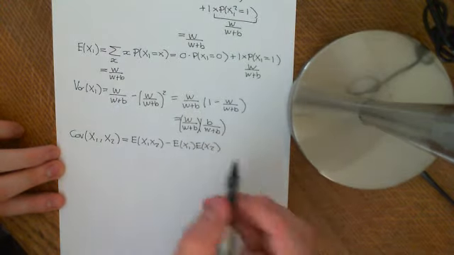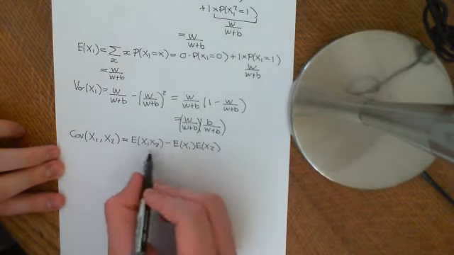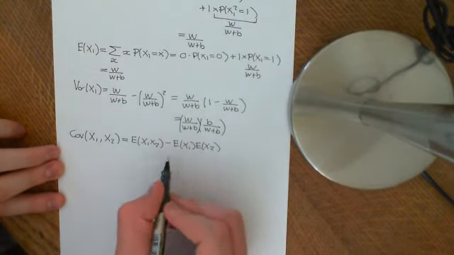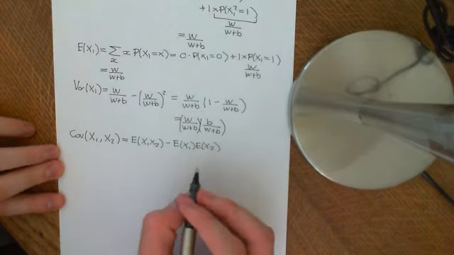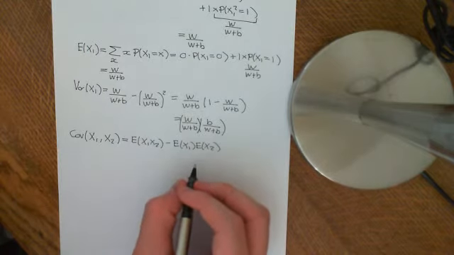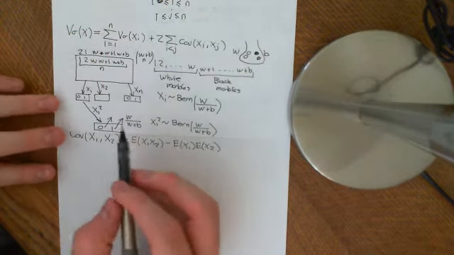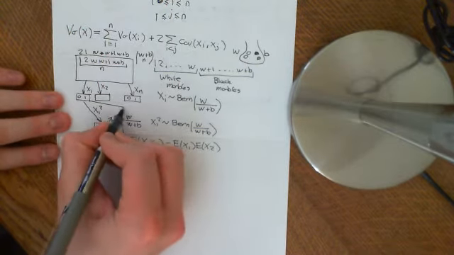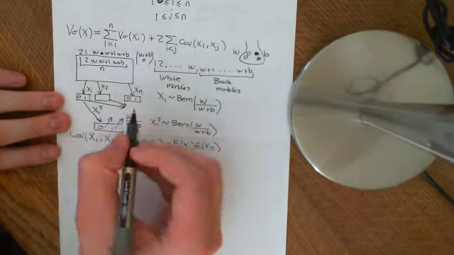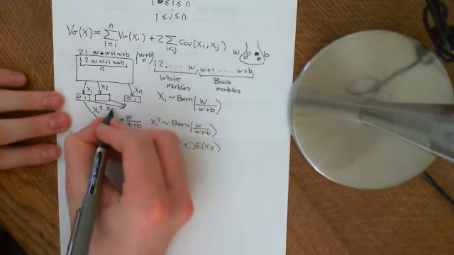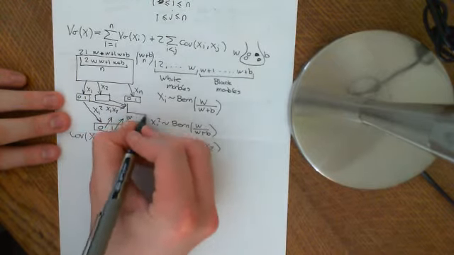Okay, so this is the bit that looks scary. This is the bit that looks as though it's actually going to take some work to figure out. Well, if we go back to our probability space up here, where we have these two random variables x1 and x2, we can construct a new random variable, which is x1 times x2.